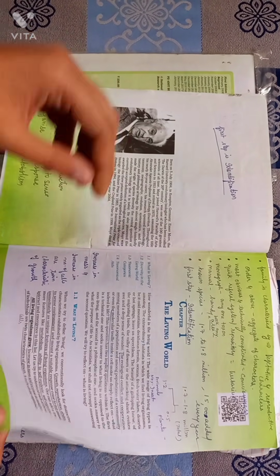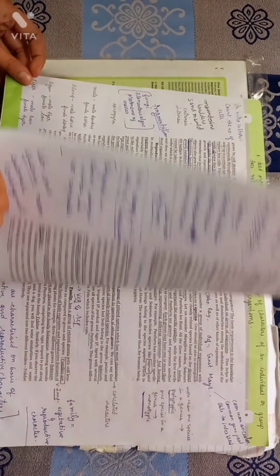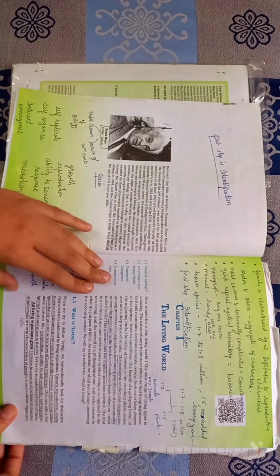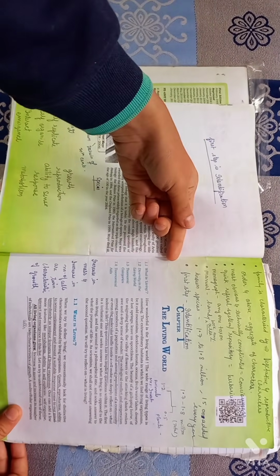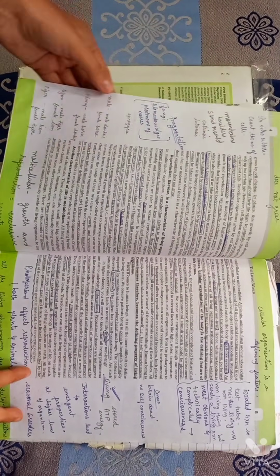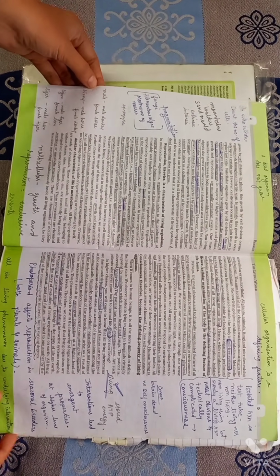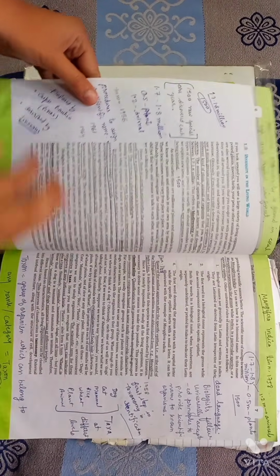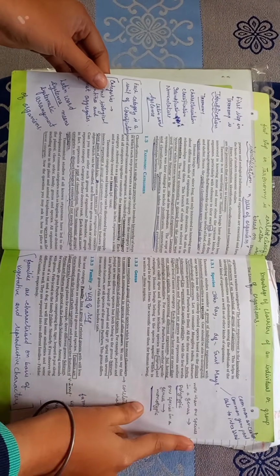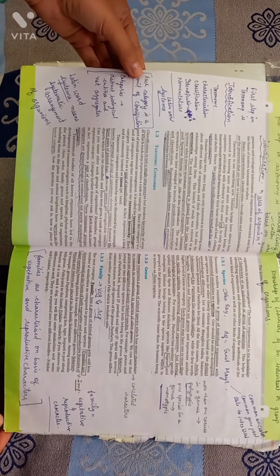During my first reading, I used to underline and mark all the important words and important lines. And during the second reading, I used to write important points in the empty spaces. You can see I have written many points in the corners, in the empty spaces, here also. And I have highlighted all the important words. I have written the important scientist names. Anything which I found important, I wrote in the empty space.